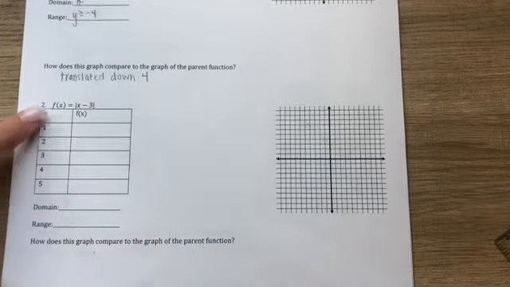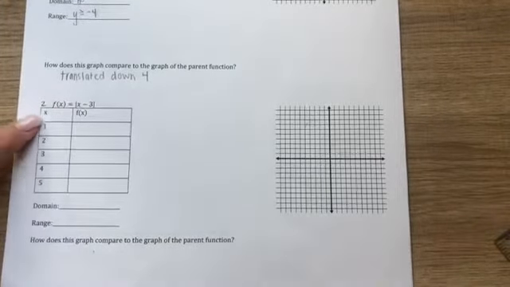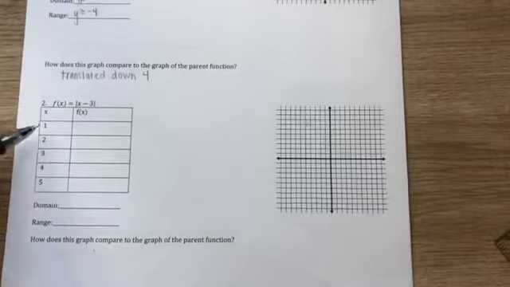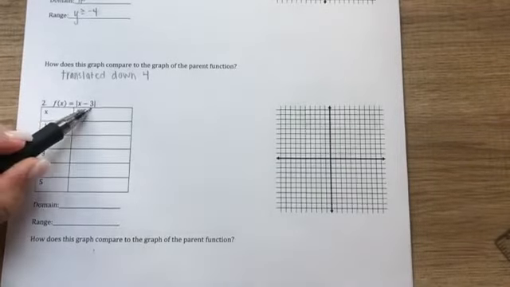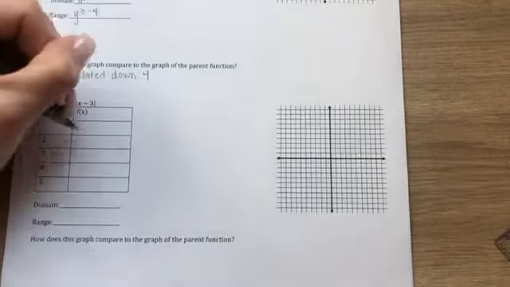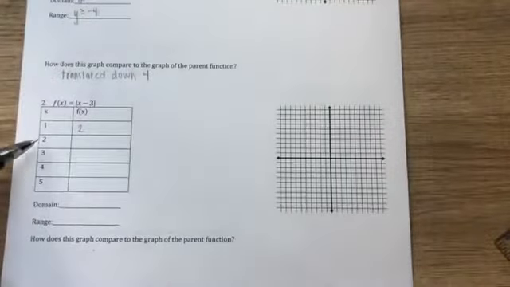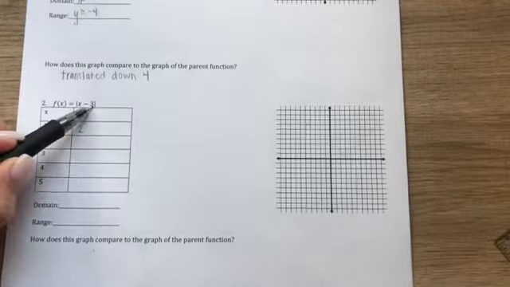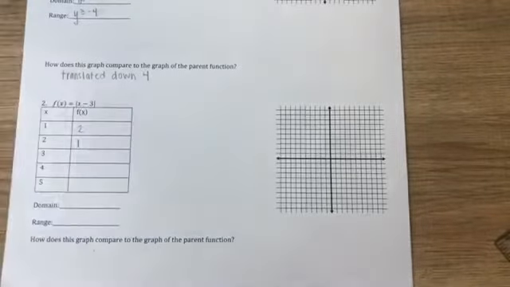For number 2, f of x equals absolute value of x minus 3. So here are our x values. Absolute value of 1 minus 3: 1 minus 3 is -2, the absolute value of that is positive 2. When I substitute in 2, 2 minus 3 is -1, absolute value of that is positive 1.